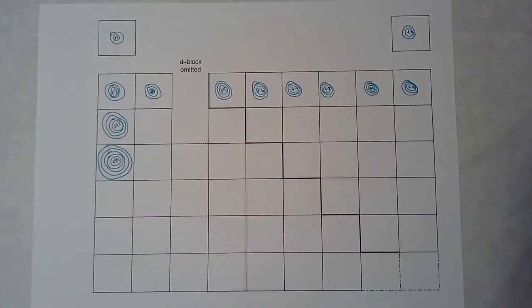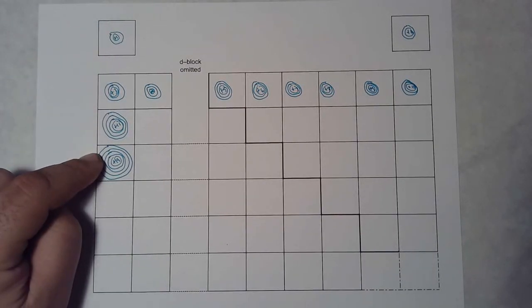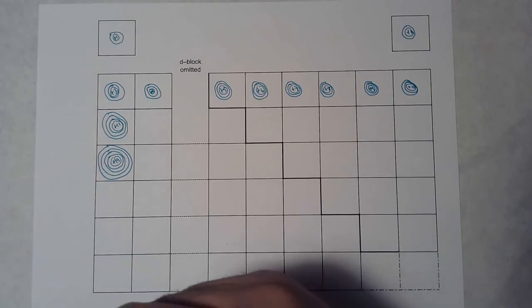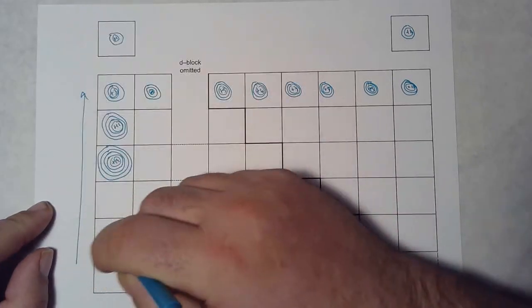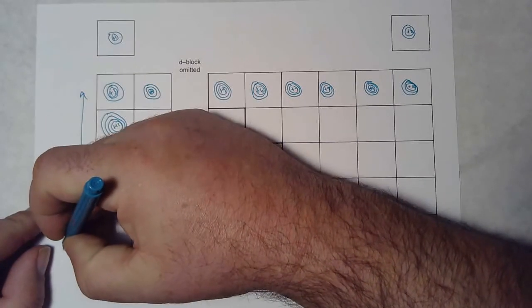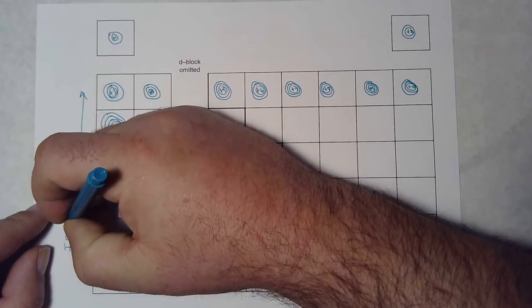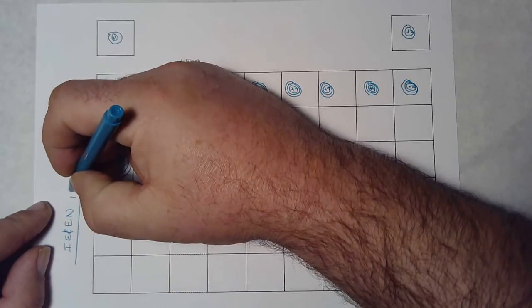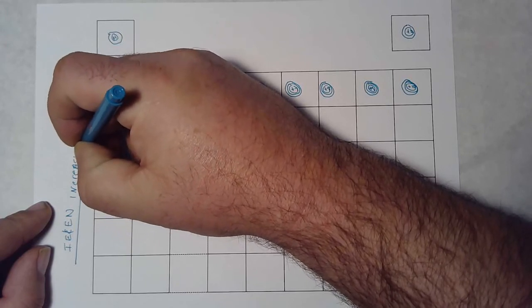Okay, top to bottom, atomic radius increases, which means from bottom to top, ionization energy and electronegativity will increase. It's the opposite effect.